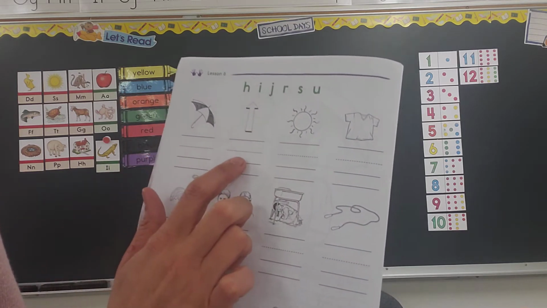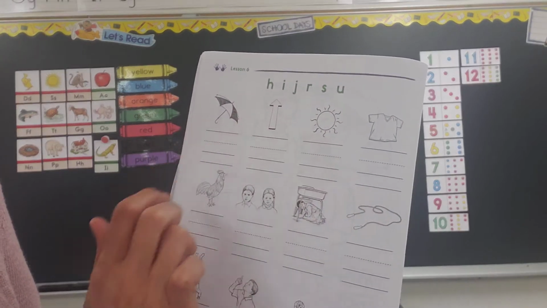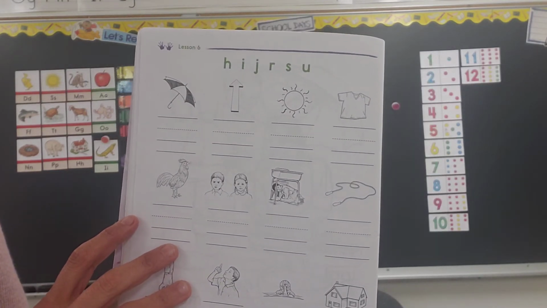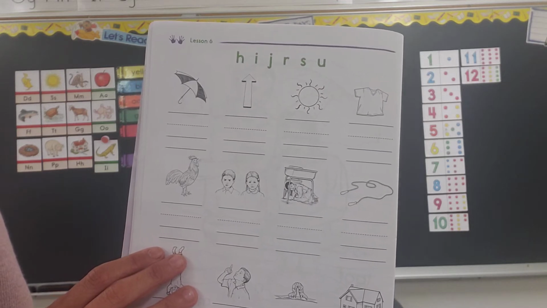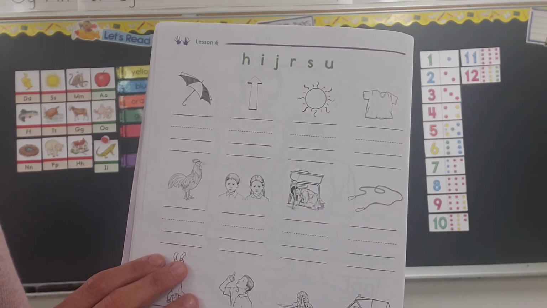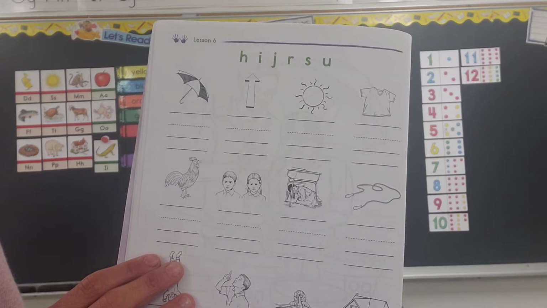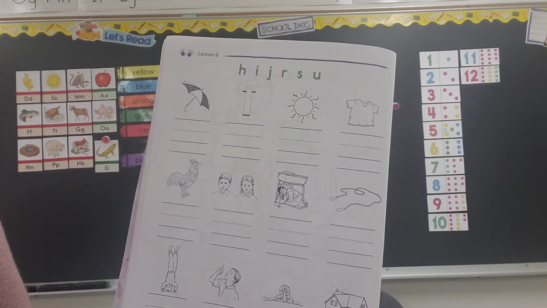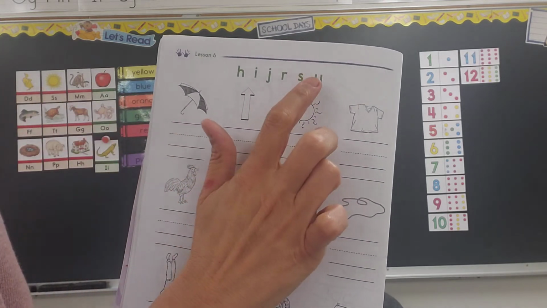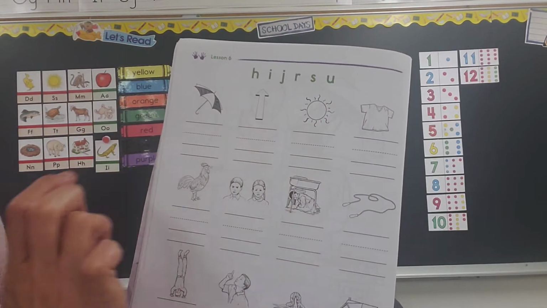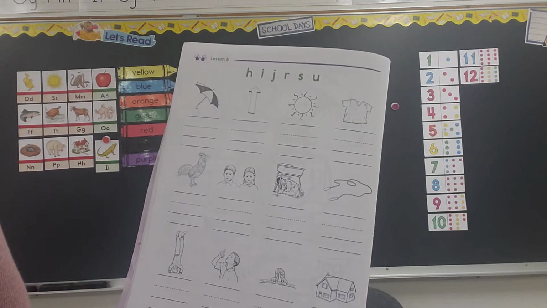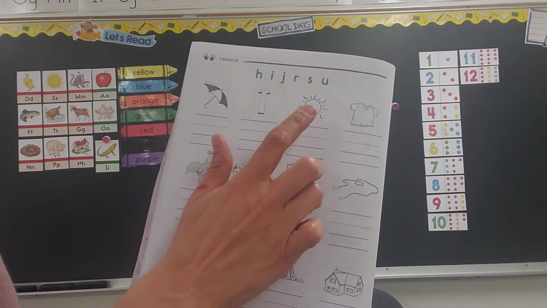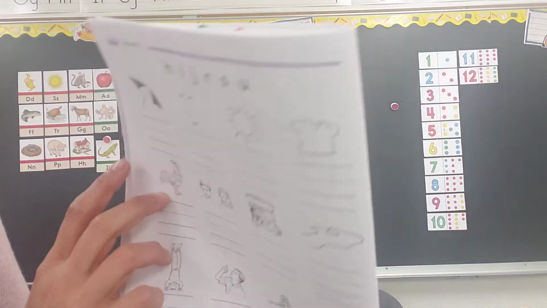The next one is an arrow, and the arrow is pointing up. The word is up. So let's listen to the beginning sound on up. Up. Which one of those letters makes the sound? If you put the U, you're right again. U goes on the second one. We're going to do a few of these together, then you'll get to do the rest of them by yourself. The next one's really easy. I'm going to let you do that one by yourself.